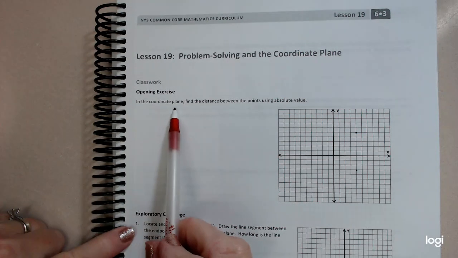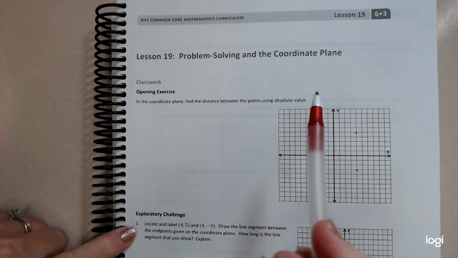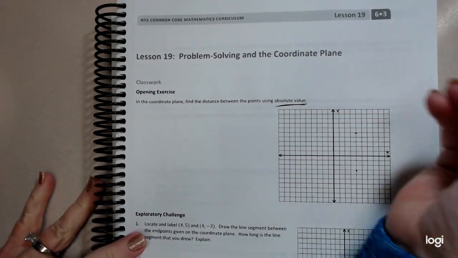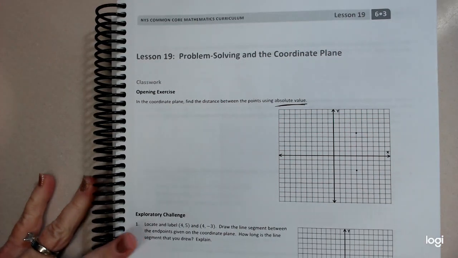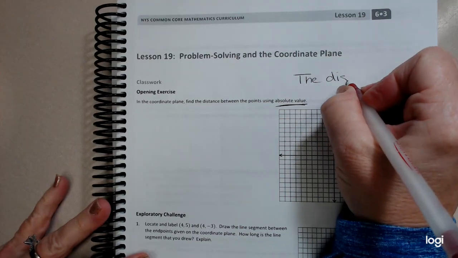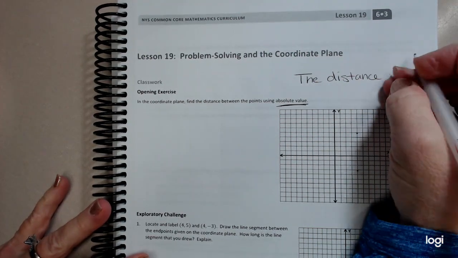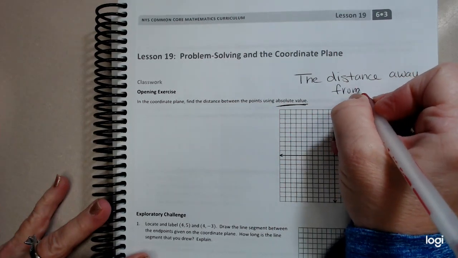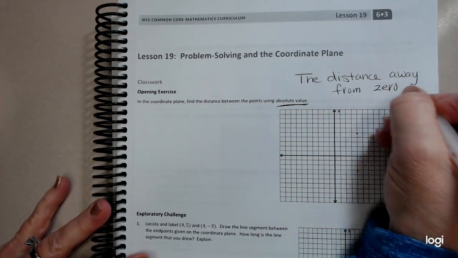It says in the coordinate plane, find the distance between the points using absolute value. Now remember, what is absolute value? Absolute value is the distance a point is away from zero, okay? So the distance, let's write this in our books, please. The distance away from zero on a number line.